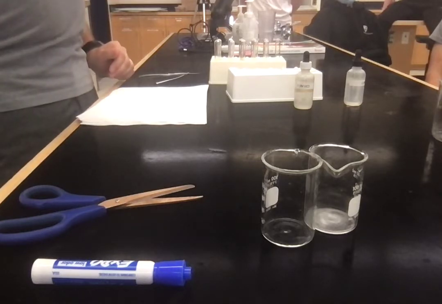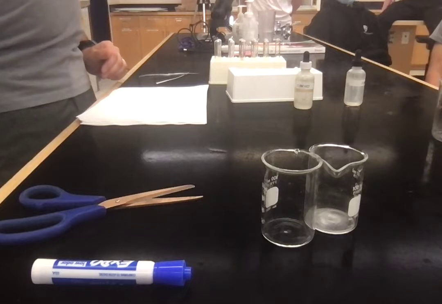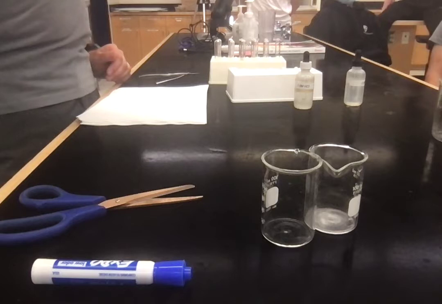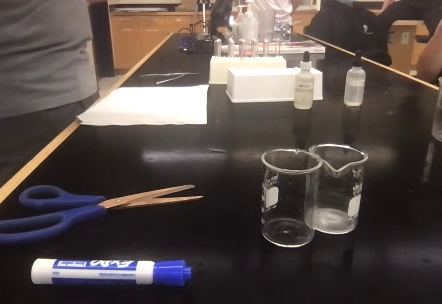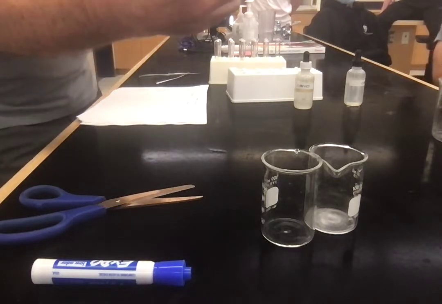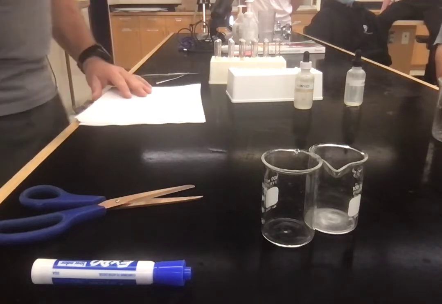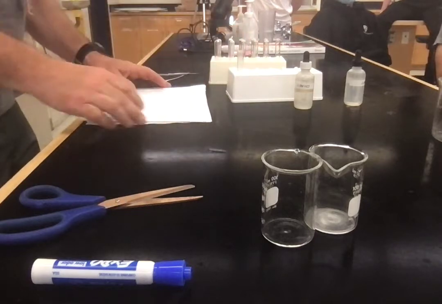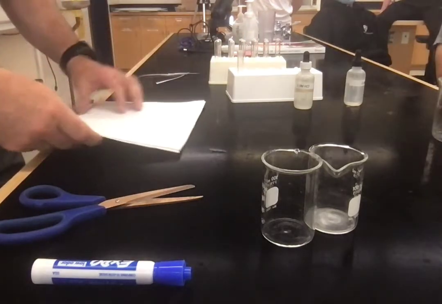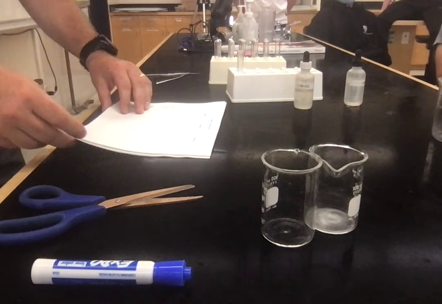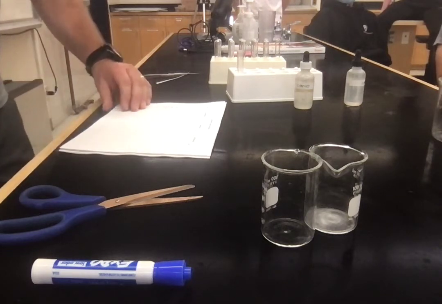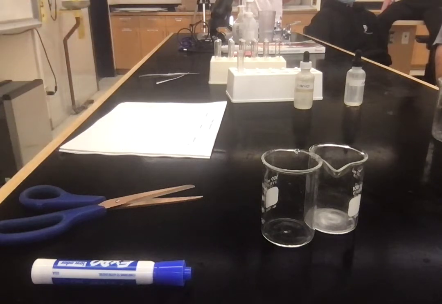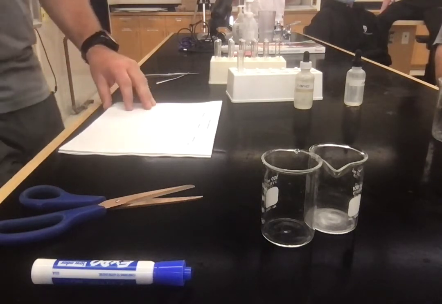Now, there's obviously gas escaping, there are bubbles. There we go. Okay, so what I want you to do initially, I'm going to give you this sheet of paper, and all I want you to do is find a little space and just jot down this reaction and then quick observations.